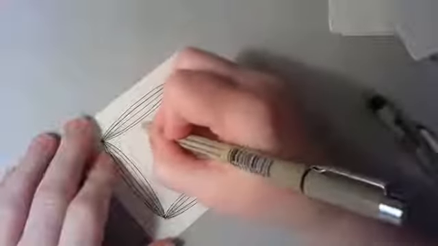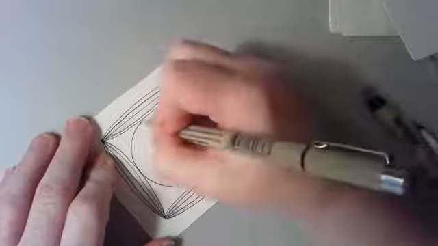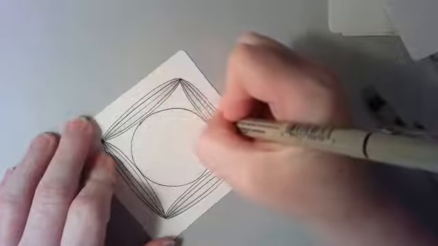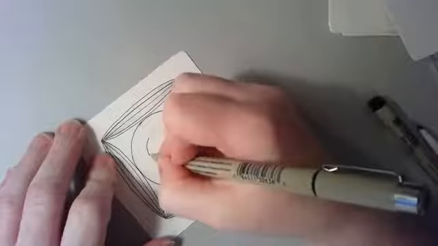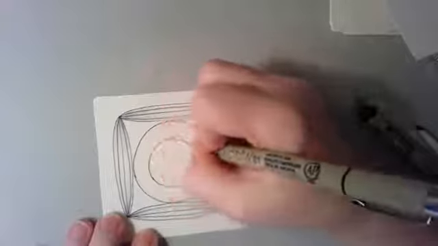So now I'm going to come in and refine those lines now that I did them in pencil. Most of the time I draw them flat out, but I really wanted them to look pretty uniform. Okay, so I'm going to finish this off.